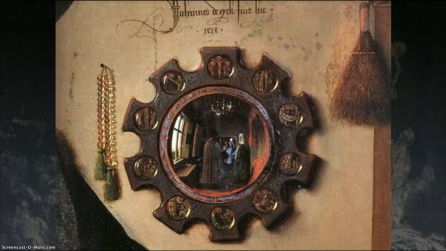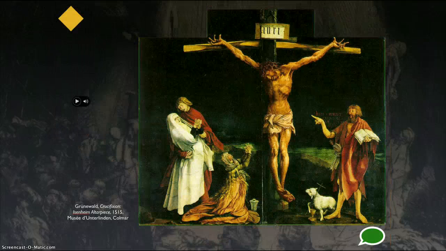Okay, real quick here, and we will have to divide this up, is the Grunewald Crucifix, or the crucifixion portion of the Isenheim Altarpiece by Grunewald. This may very well be on your midterm, as others with this star on it could be.